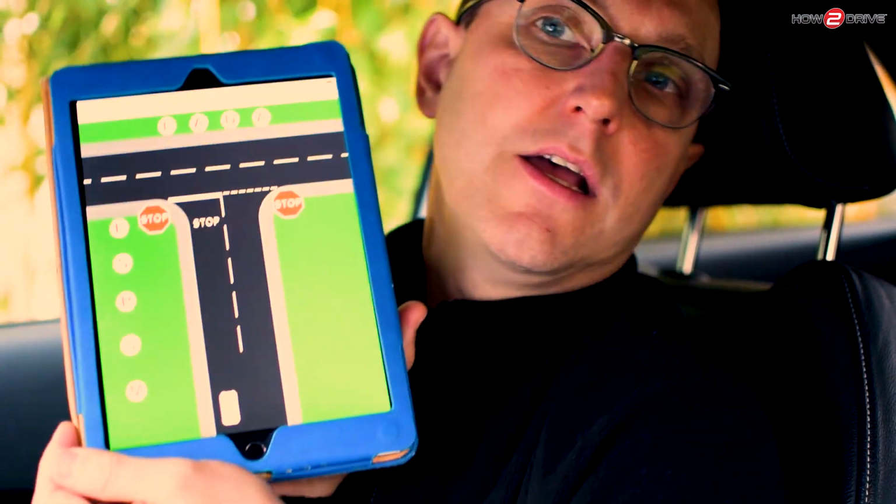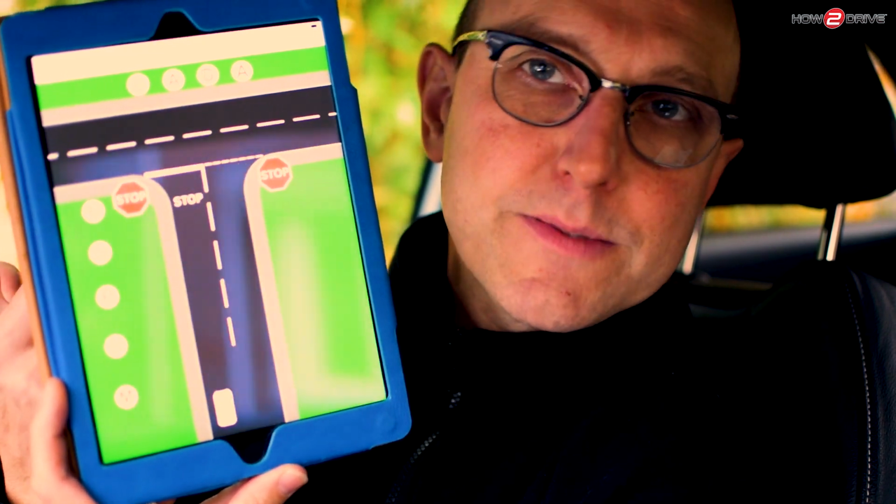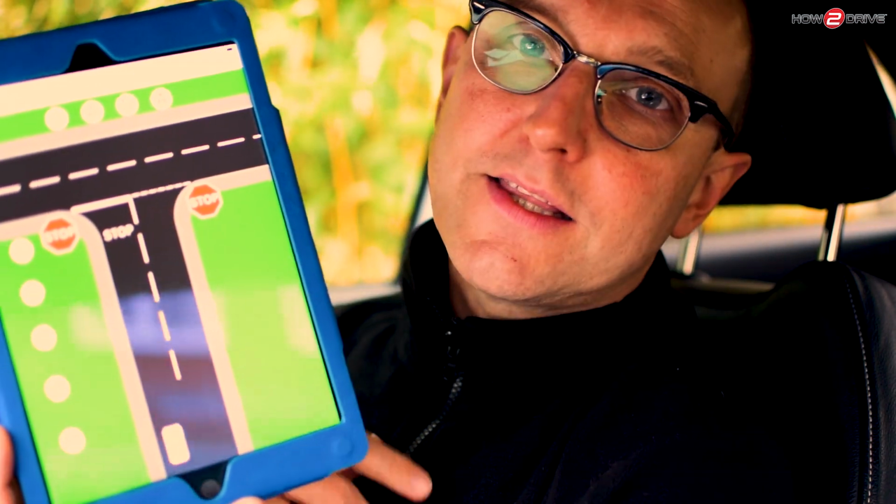Other things you can use as visual aids, like iPads, really good apps that you can get. Neil Beaver, if you go on the app store and look up Neil Beaver, he's got some really good apps if you prefer to use an iPad. For example, I've got this one here, I just knocked up this little stop junction. You can put your MSPSL on there, and the apps can move.